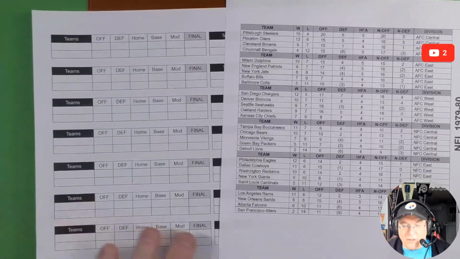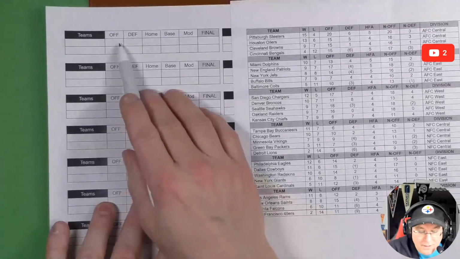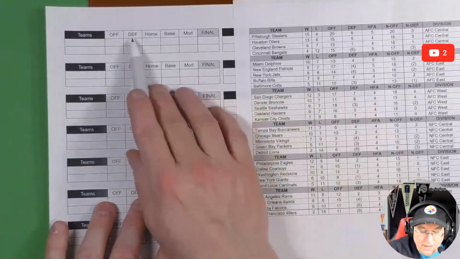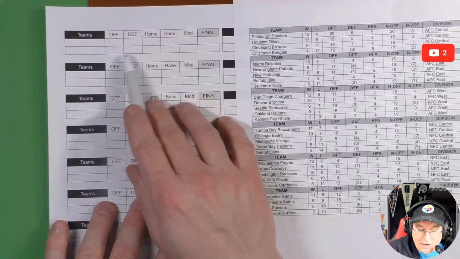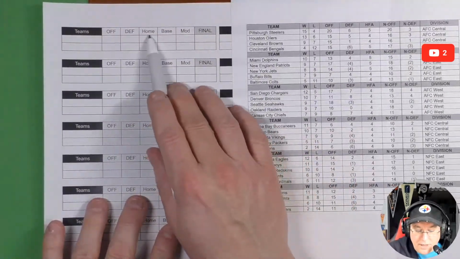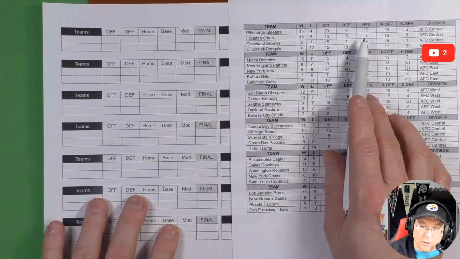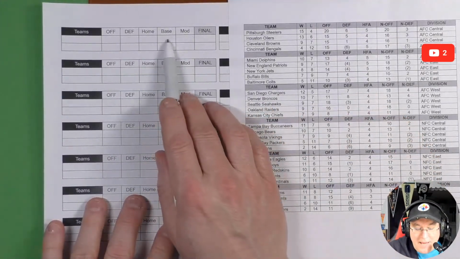Okay. Like most Downey quick play games, teams are going to have an offensive number and a defensive number, and you cross-reference to get a final number. In this case, we're going to have a home field advantage. We're going to use that home field advantage here. I'll show you how that works. That'll give us a base number.